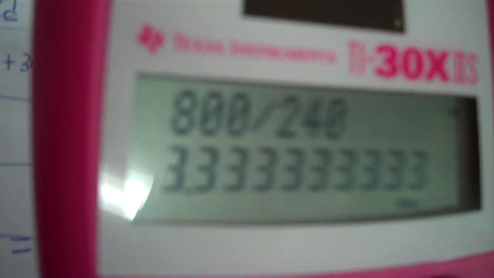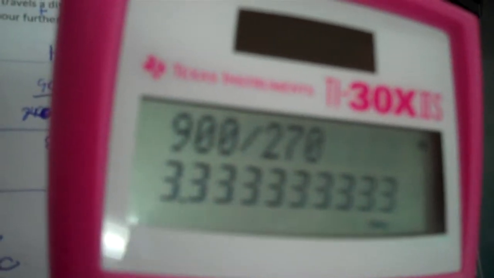Now that's not your hours though, that's the rate. So what you do with that rate is you put it here, and then you take 800 divided by 240. You can put 3.33 or 3 1/3, it doesn't matter to me. Now if you want to check your other answer, make sure it's compatible with this: 240 plus 30 is 270. Now take 900 divided by 270, and hopefully that's exactly the same thing, and it is.